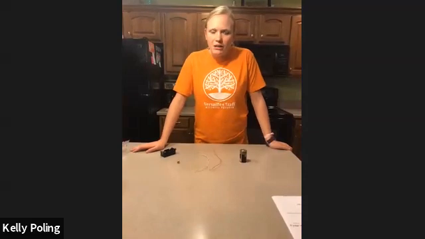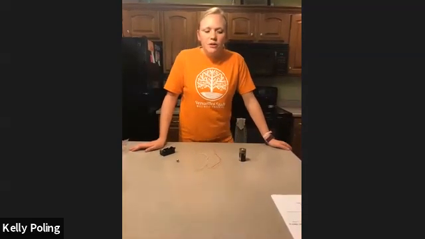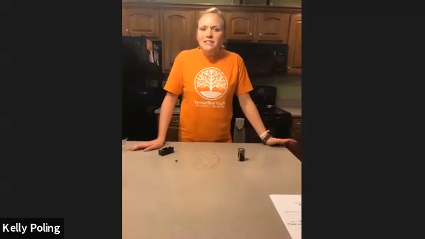Electricity is a form of energy, and that energy is created by electrons. You know that electrons are one little part of an atom. An atom's the smallest unit of matter, and the electrons are what cause electricity. So there are two types of electricity: static electricity and current electricity.